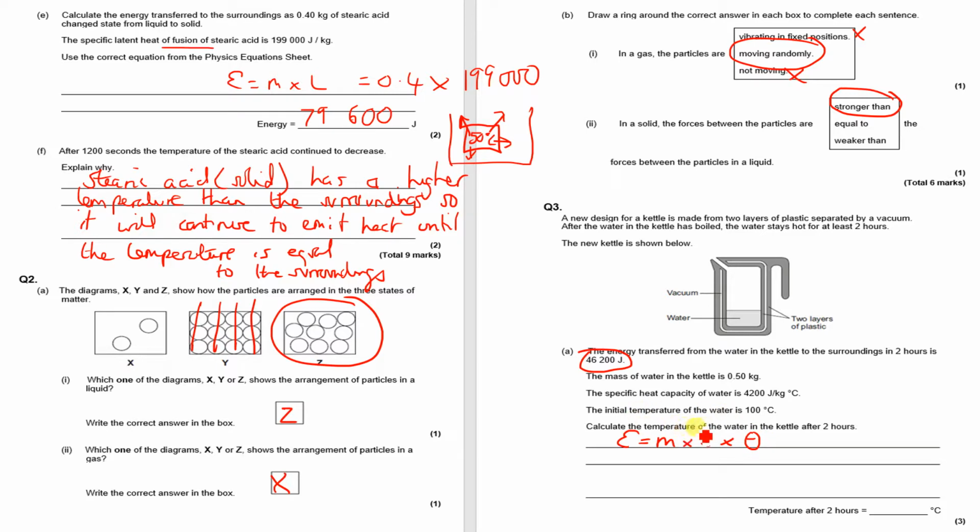Now we're trying to calculate the temperature of the water in the kettle after 2 hours. So we need to rearrange this equation. We're trying to find theta, so we need to remove m and c, so we're going to divide on both sides by m and c, and that will cancel out. So our equation is theta is equal to energy divided by mass times the specific heat capacity.